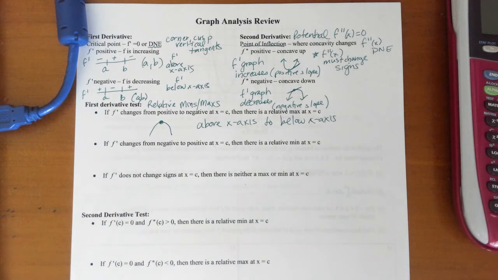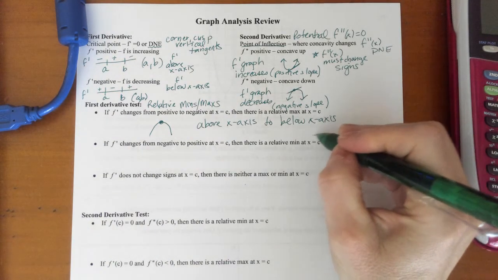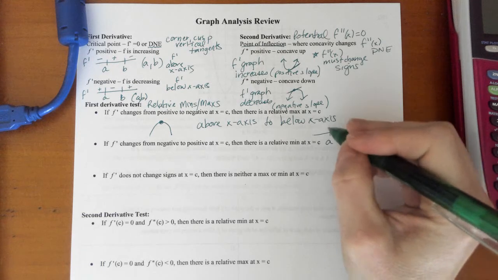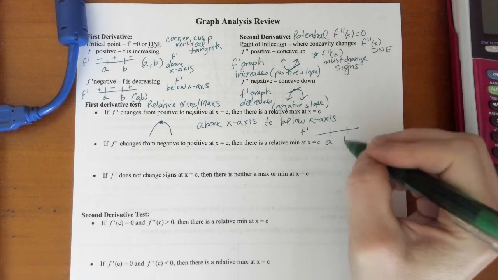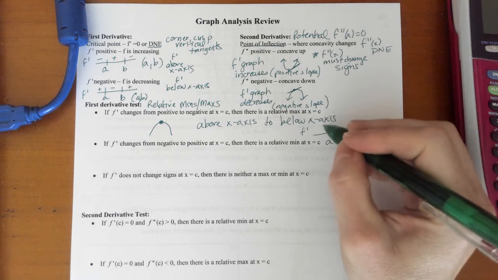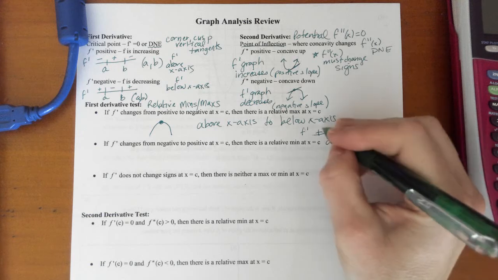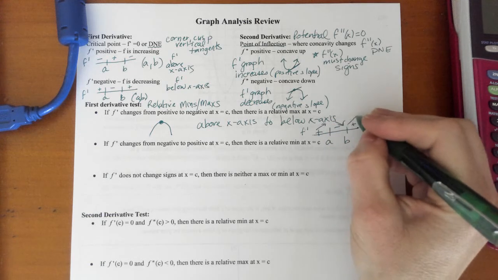If we were to take those values and draw it on a number line, for example, if we saw something like this and we were just mapping out what we saw on an f prime, we could see something like this where it's increasing, decreasing, increasing.